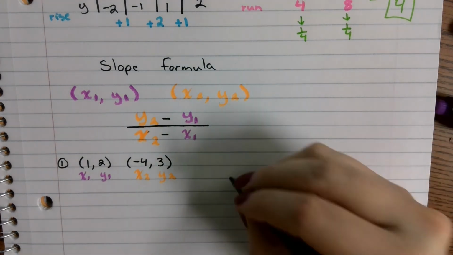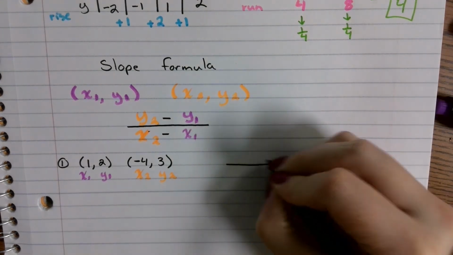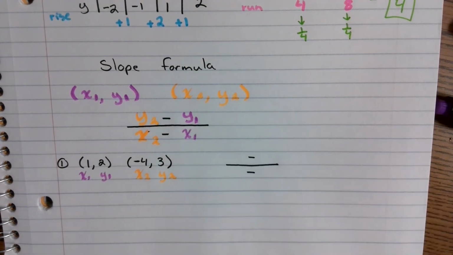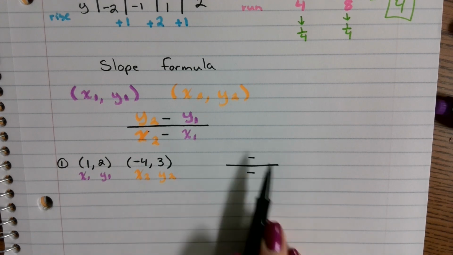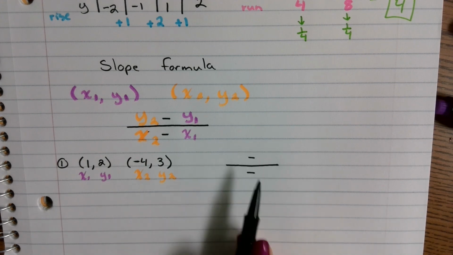So then you just have the formula that you're subtracting the y's and subtracting the x's. Please keep in mind, subtraction is not the same thing as your negative sign. So you do not want to inadvertently forget a negative sign just because you see the subtraction. I usually like to set it up first. I put a fraction bar and a minus sign on both the top and the bottom.